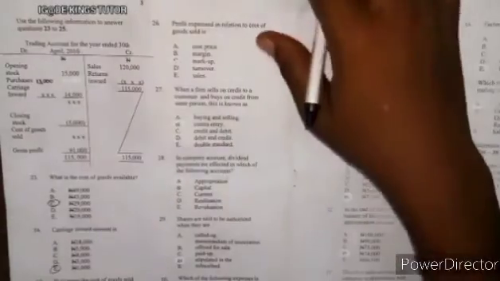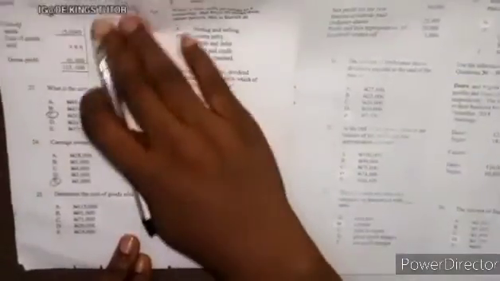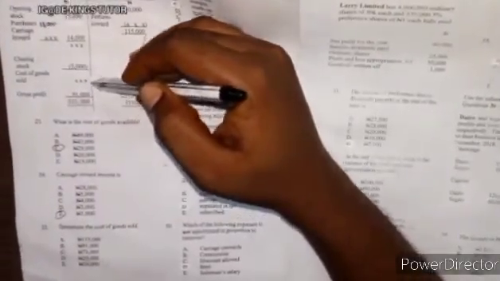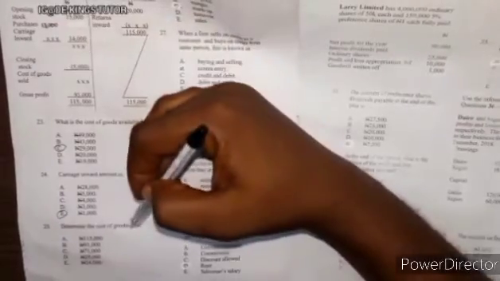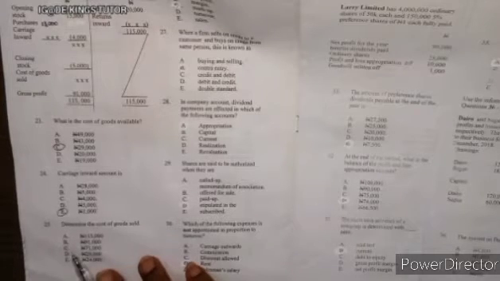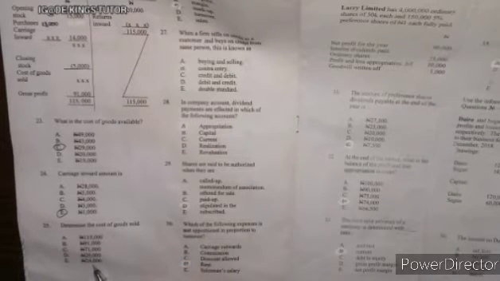The next one is, determine the cost of goods sold. A 115,000, B 91,000, C 71,000, D 29,000, E 24,000.